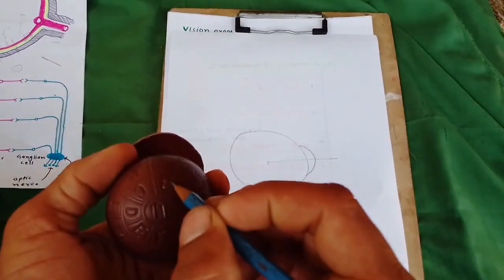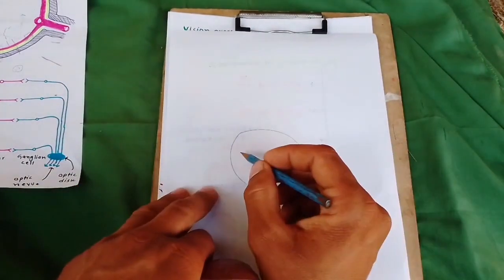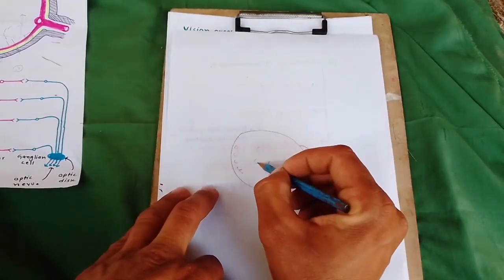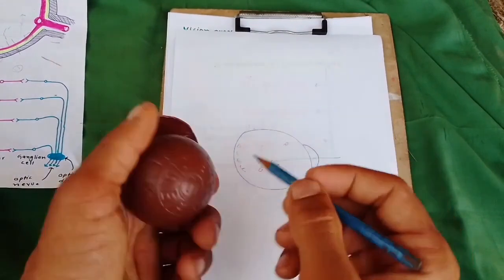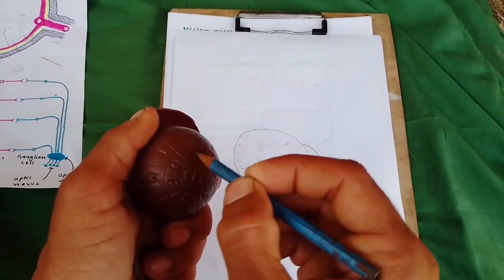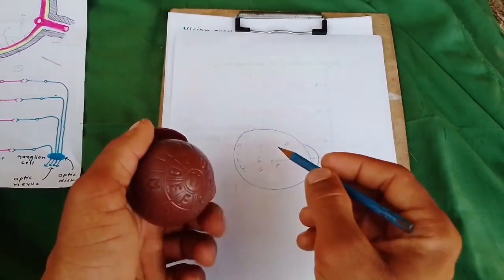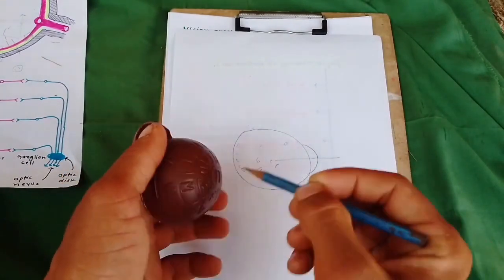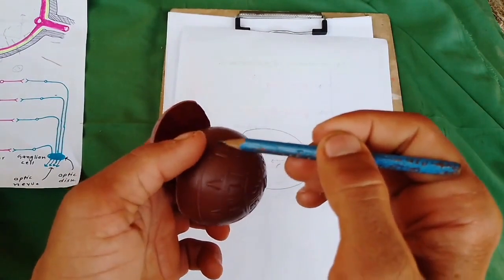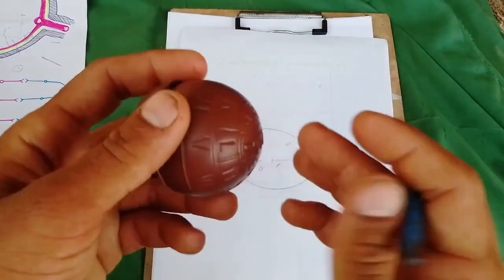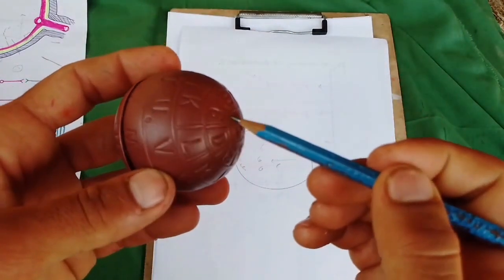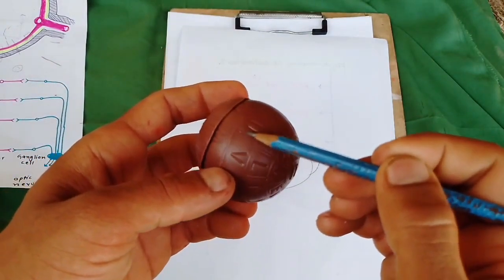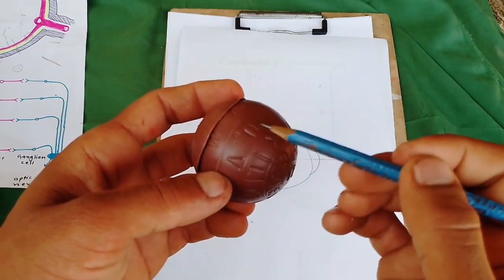At the center, at this point, cone cells are large in number, and only cone cells are present. But in the periphery, at this circle, both rod and cone cells are present, and at the outer area, only rod cells are present.